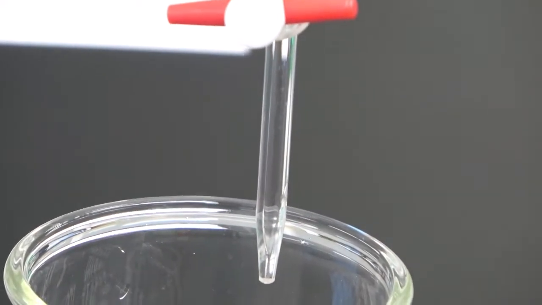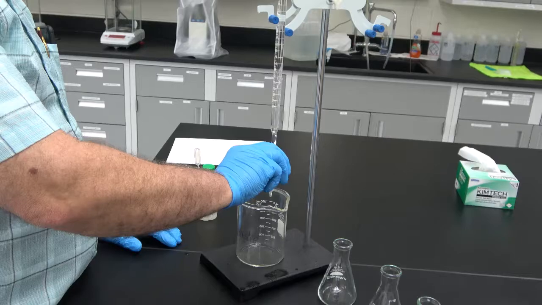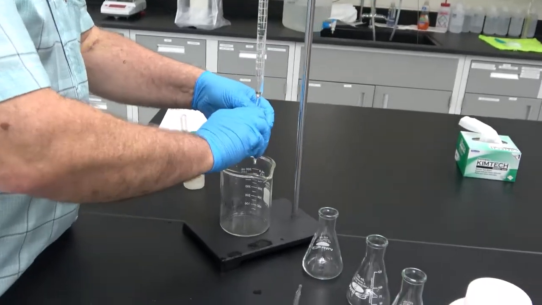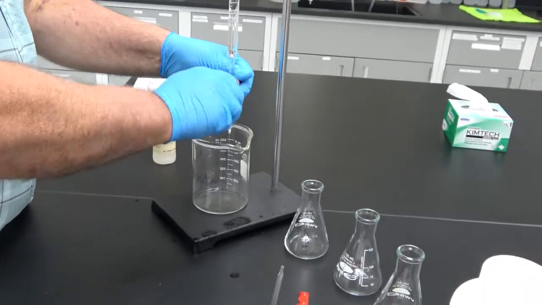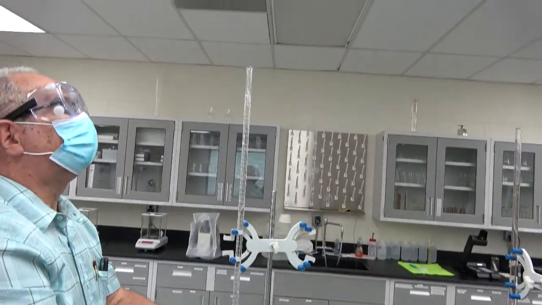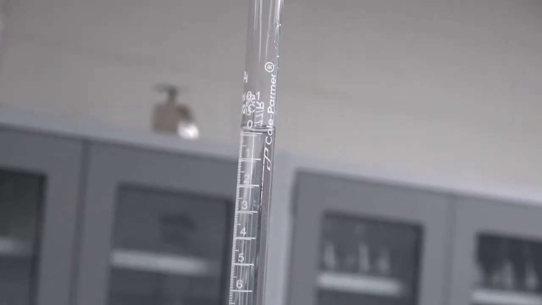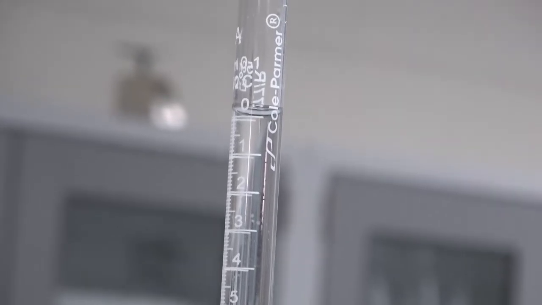And after it's completely filled, you have to take it down so that the volume reads exactly 0. Take a look at the meniscus and see that the burette at this moment is reading 0 milliliters.